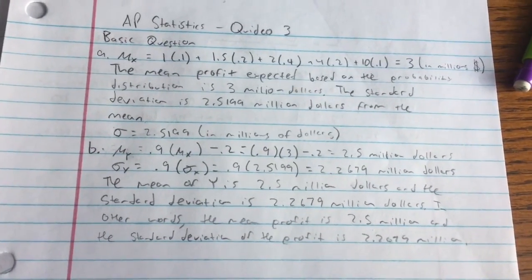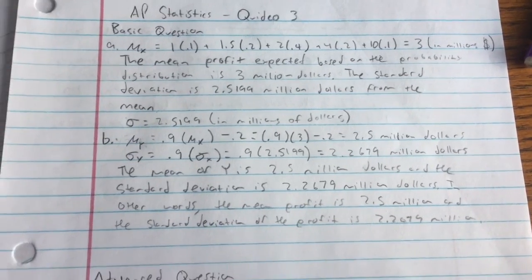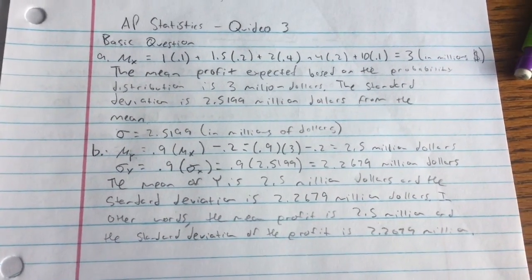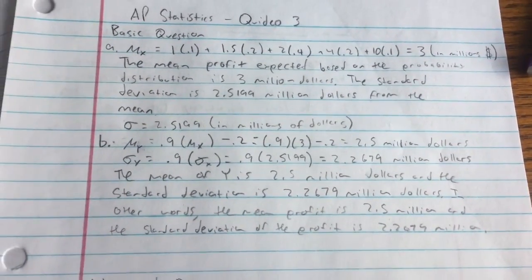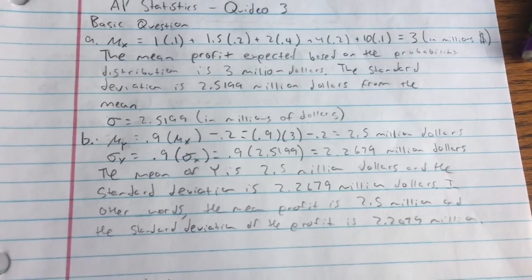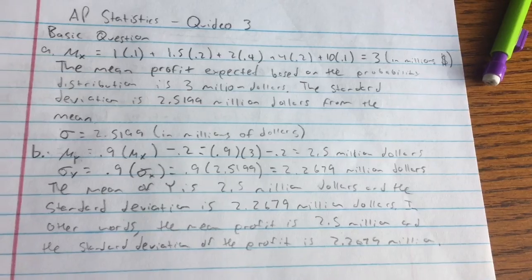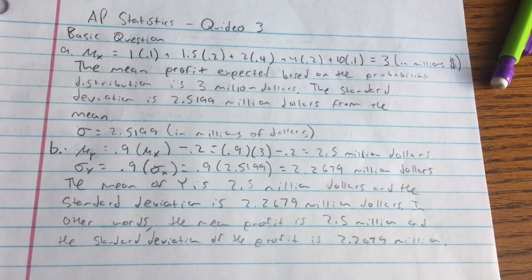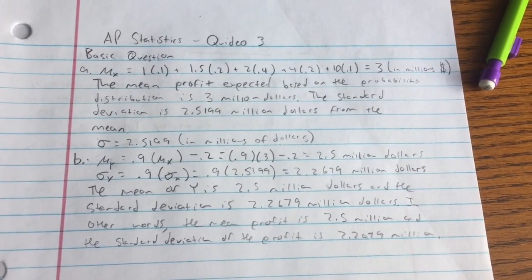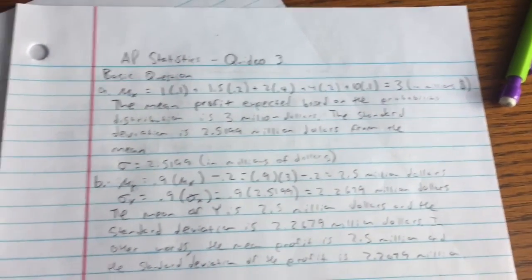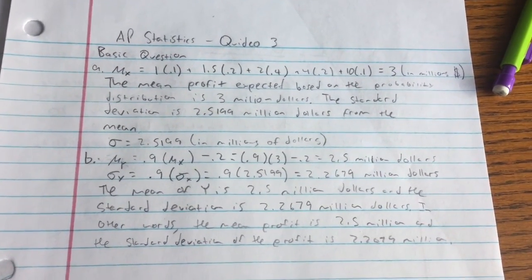So for the mean, you need to multiply that by 0.9, because 10% of it is given away, and then you also need to subtract 0.2, which is $200,000, because again they need to pay that capital fee. So you end up with a mean after paying all the fees they need to pay, the amount they actually retain being $2.5 million.